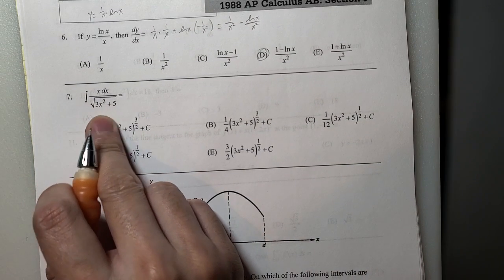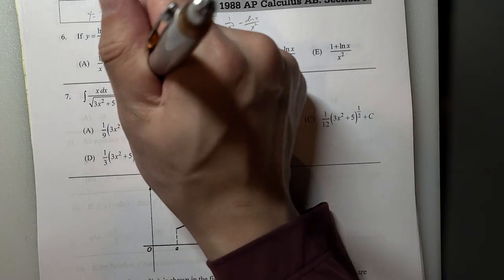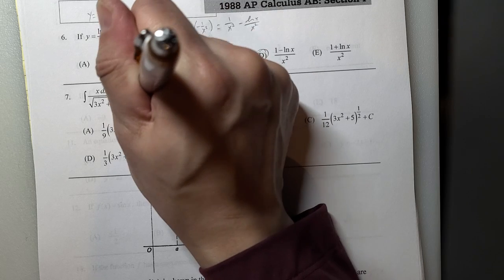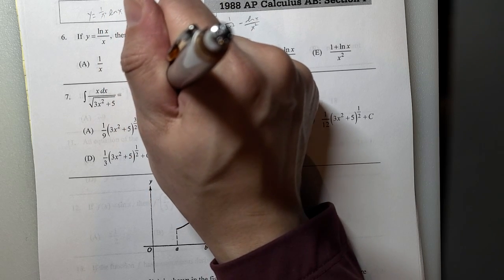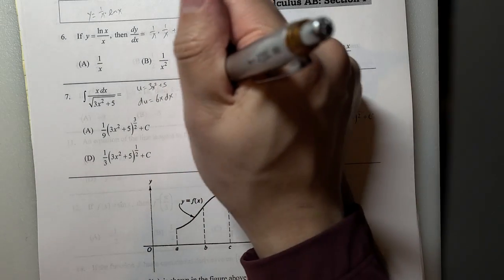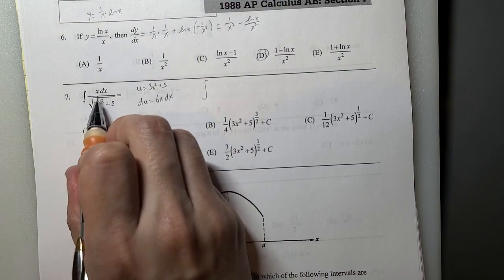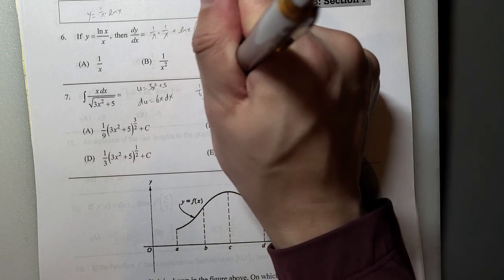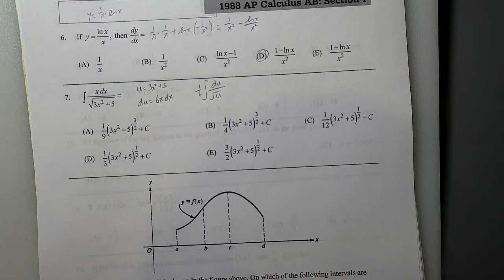Integral of x dx over 3x squared plus 5: we can let u be 3x squared plus 5. Then du would be 6x dx. So our integral becomes x dx, that's du over 6, so a sixth du over square root u.